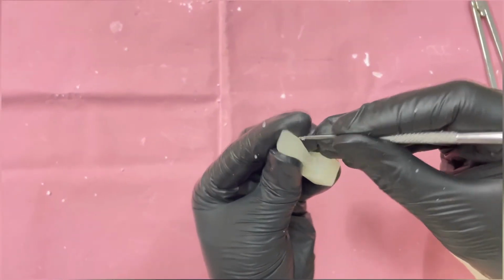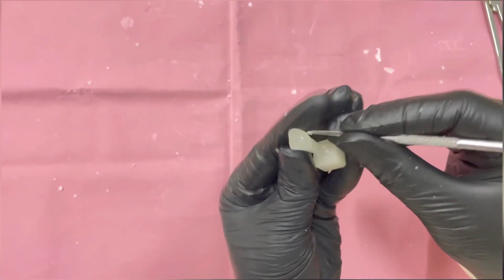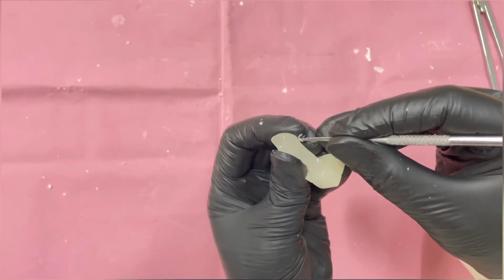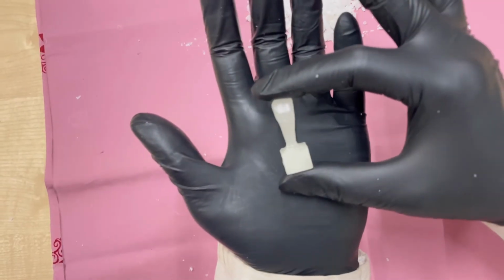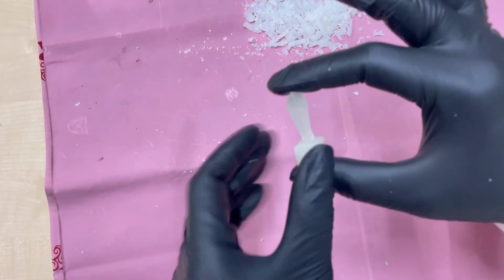Now make the cervical line and remember to make it deeper on the mesial side than the distal side. End by blending the cervical line. And with this, our central incisor is complete.